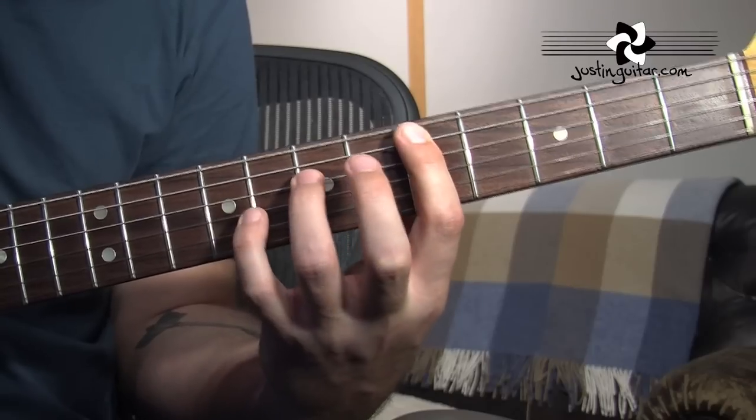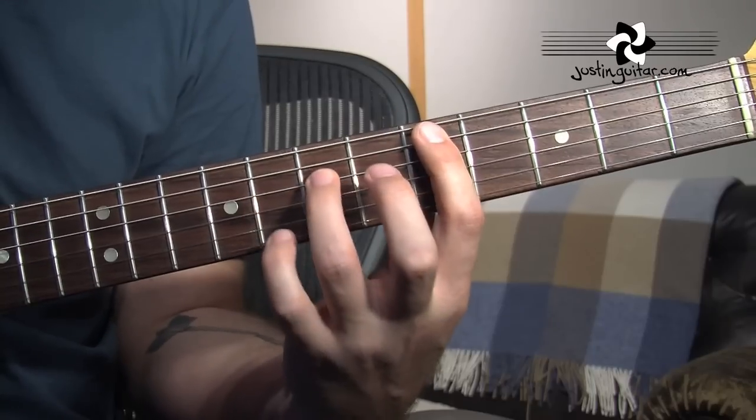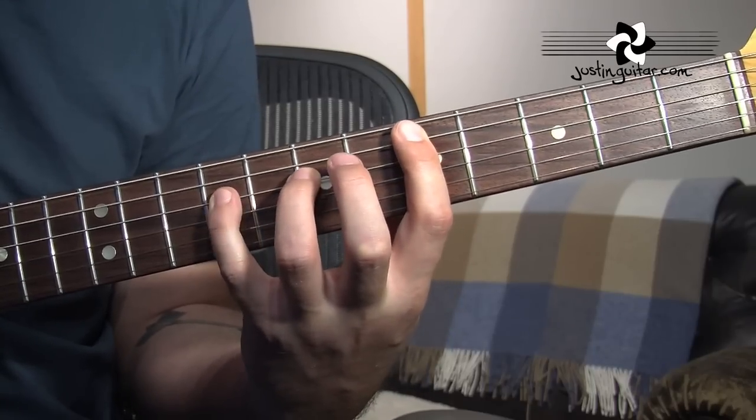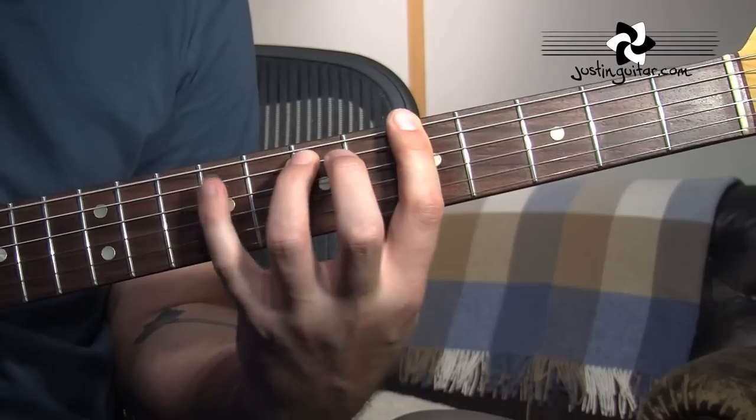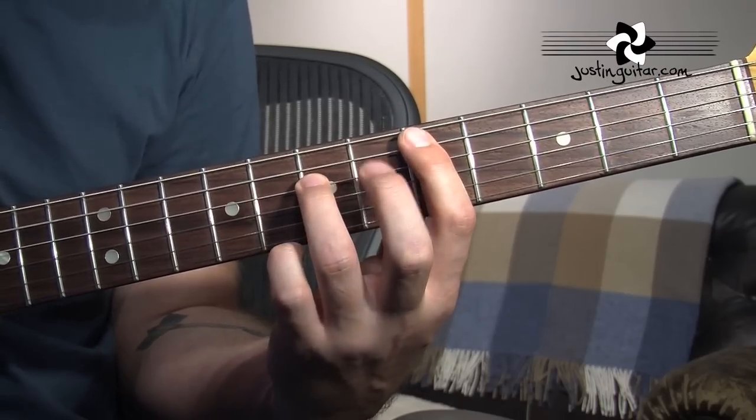It's a really, really common little sequence again. 1, 2, 3, 4, 1 and 2 and 3, 4. It doesn't always have to be with a chunker thing, by the way. It could be.